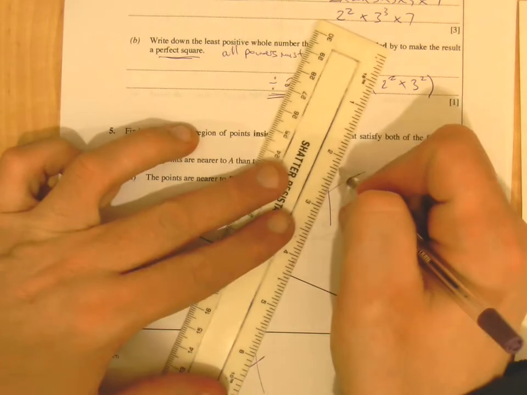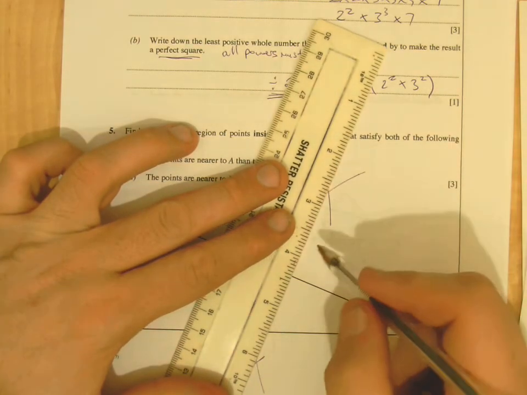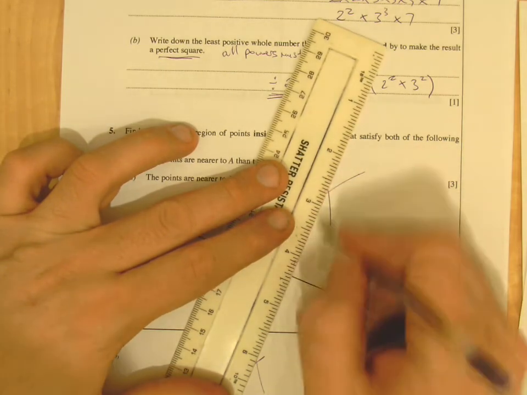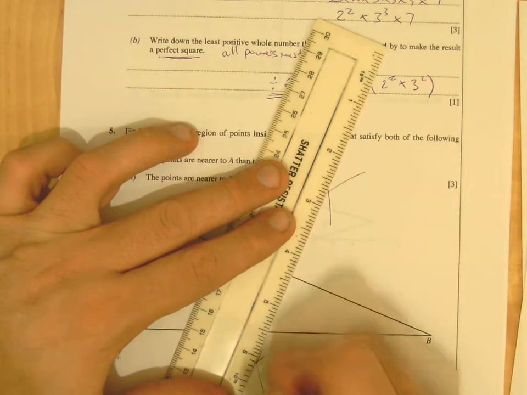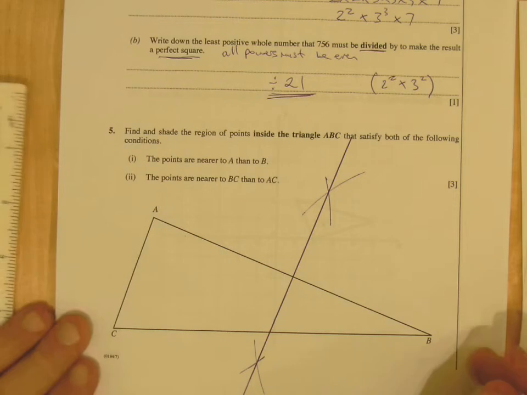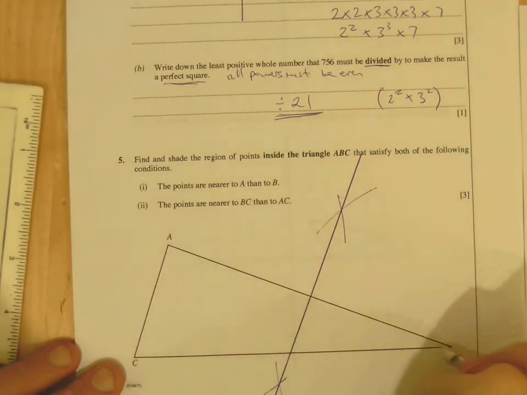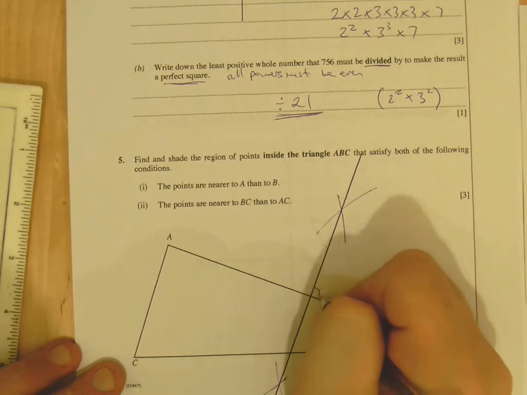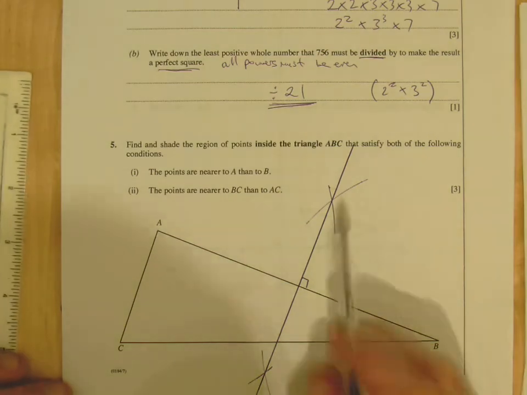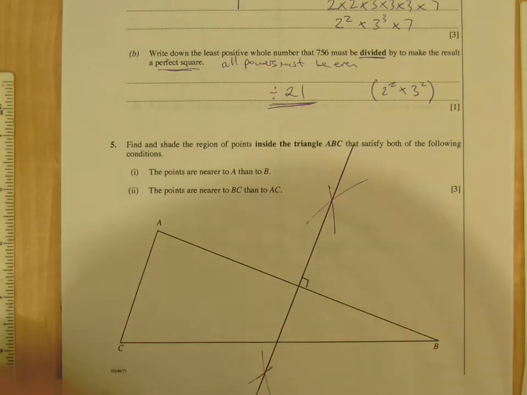So then you get your ruler and you line up these points. Remember to do this with a pencil in the exam, okay? I'm doing it with a pen just to make it clearer in the video. Use a pencil, line up these points, draw a line. Now this is what is called a perpendicular bisector. In other words, between A and B, this is a right angle there. Perpendicular means right angle, and bisector because it actually cuts A and B in half.